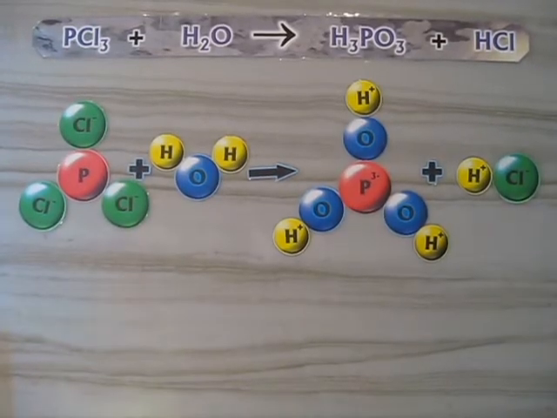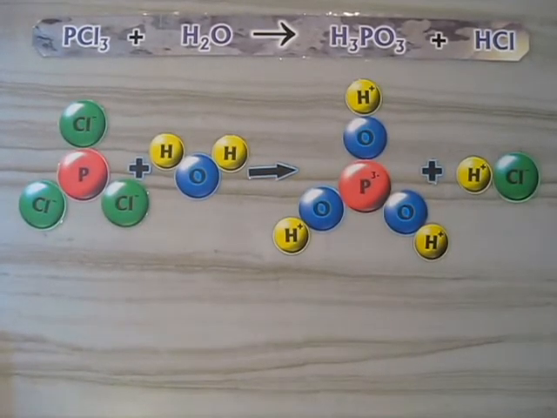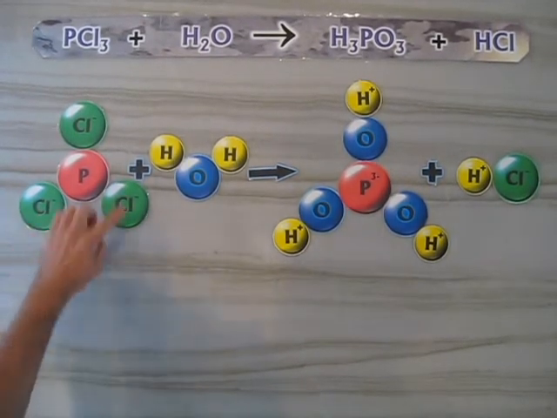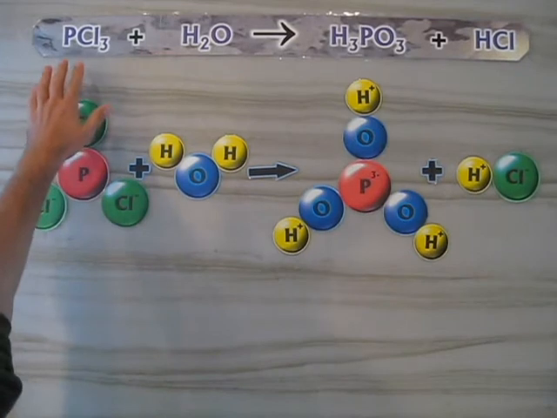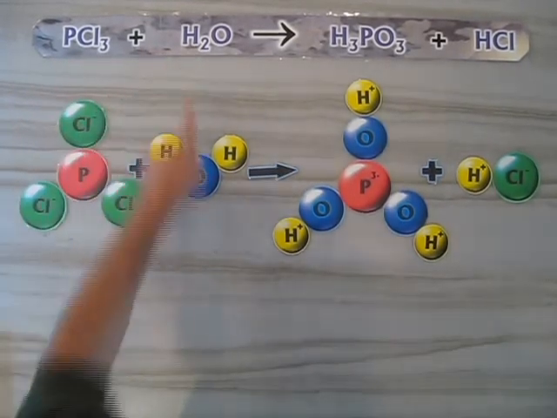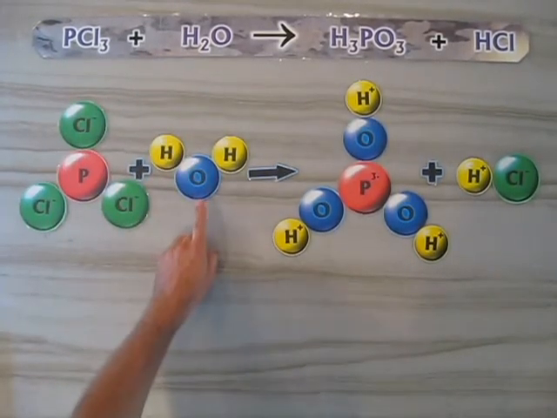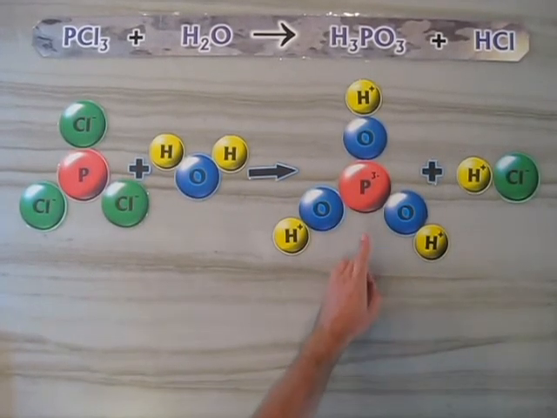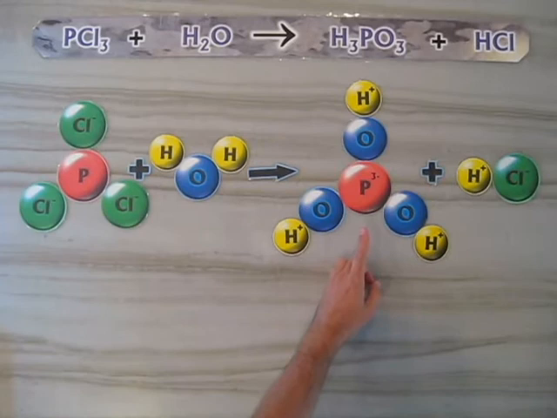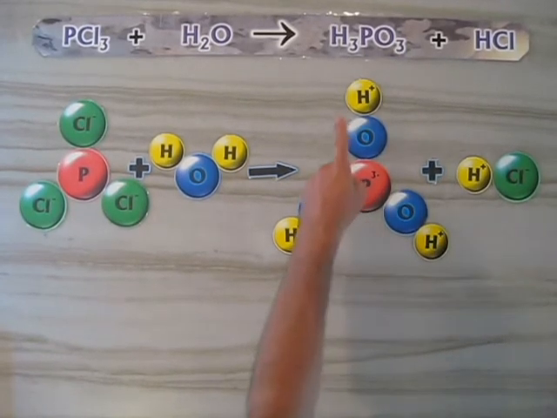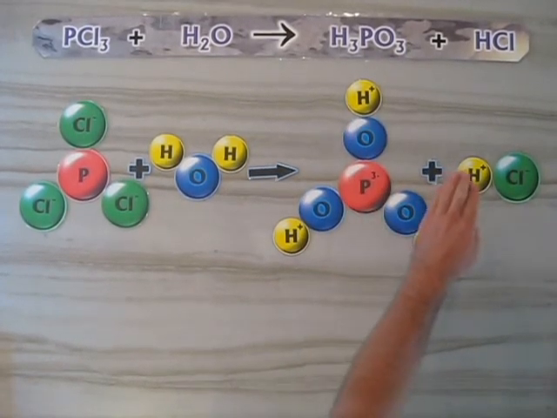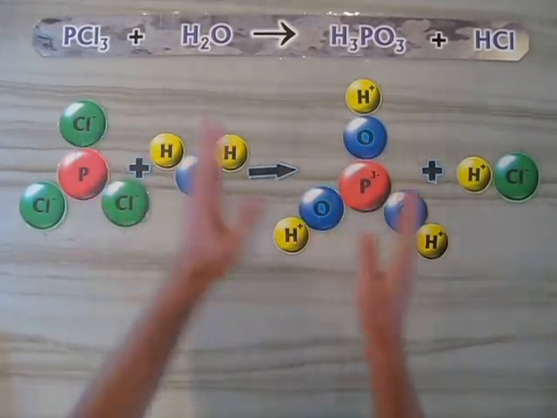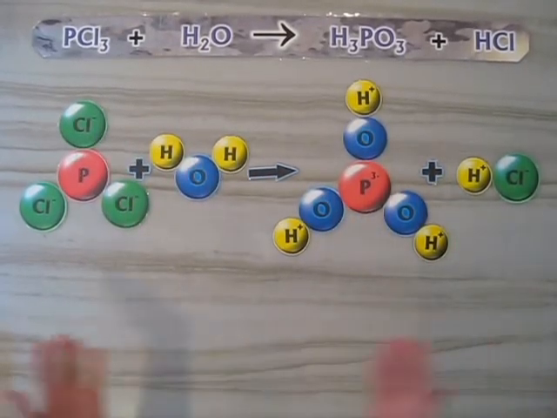Okay, so we're going to balance this equation. It's a reaction between phosphorus trichloride, which I'm representing right here, PCl3, and water, producing phosphorous acid, H3PO3, and hydrochloric acid. So it's interesting, this reaction makes two acids. It's clearly out of balance.